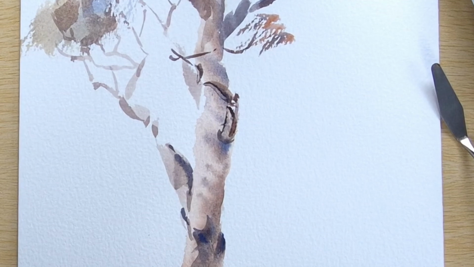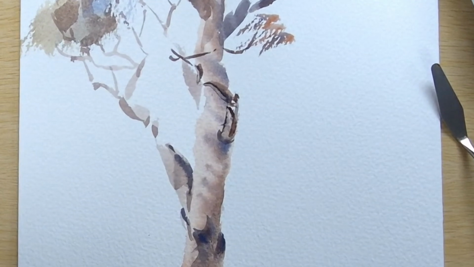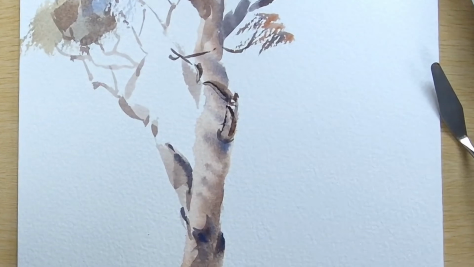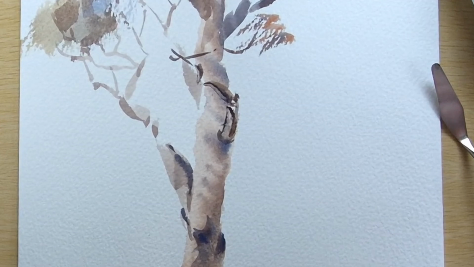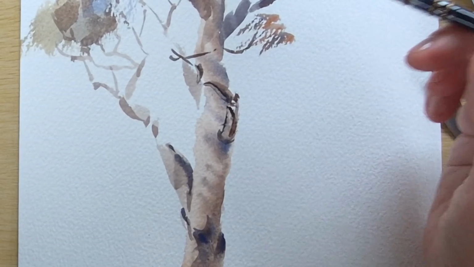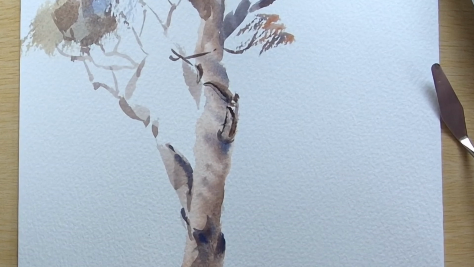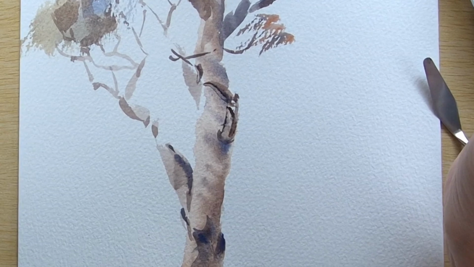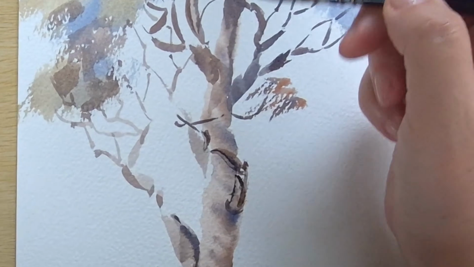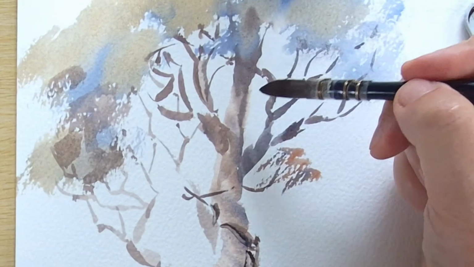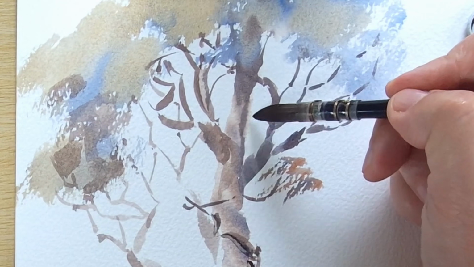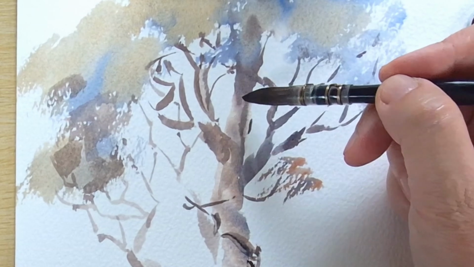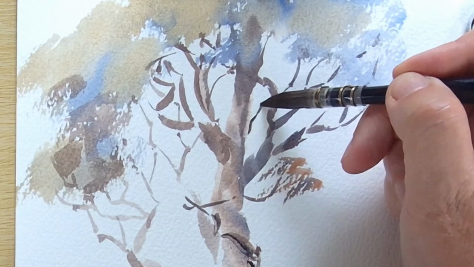And then we need our branch from the back. So where could I put that one? Well, I am going to put it up here. Now, why here is there's a little bit of light bark there from that part of the tree.